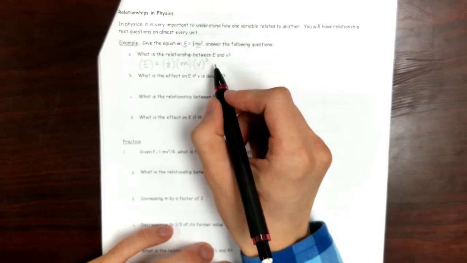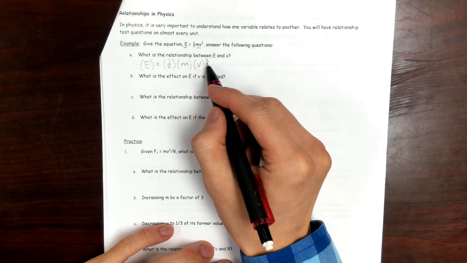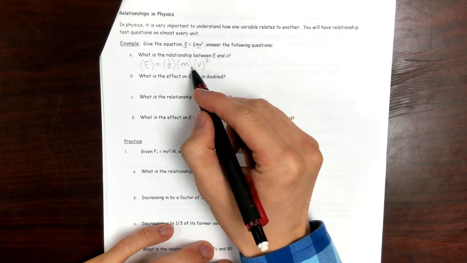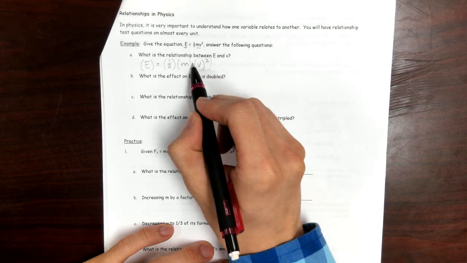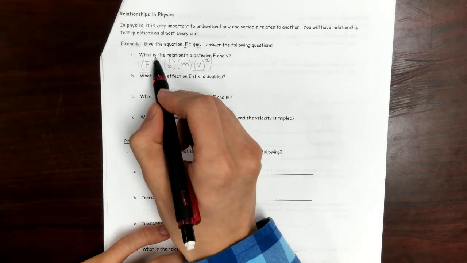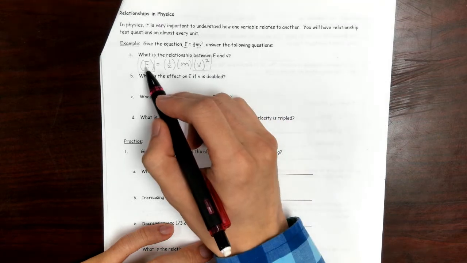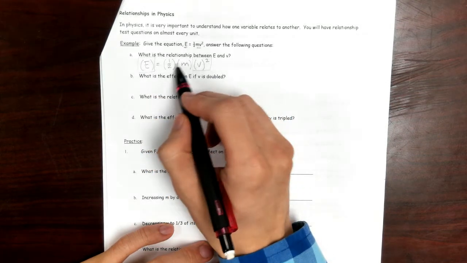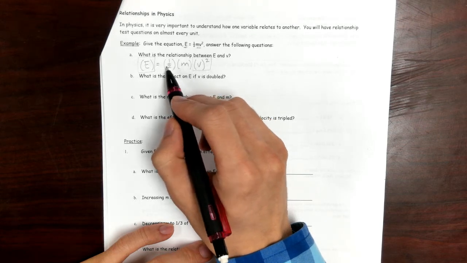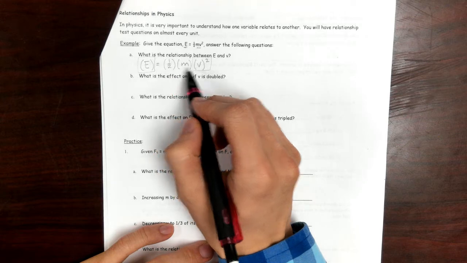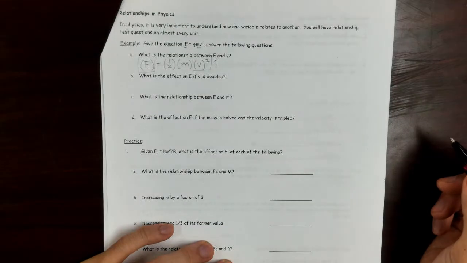So, what is the relationship between E and V? Right? We can see that V is squared, right? So, what happens if we increase V? If we increase V, E should go up, right? If we assume that nothing happens to these, so say M stays the same and 1/2 stays the same, right? If we bring this up, what do you think is going to happen to E?